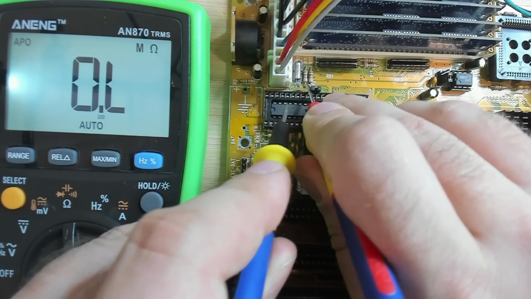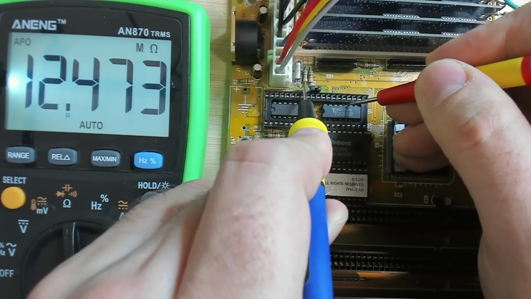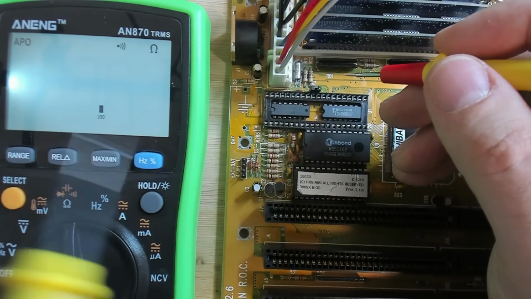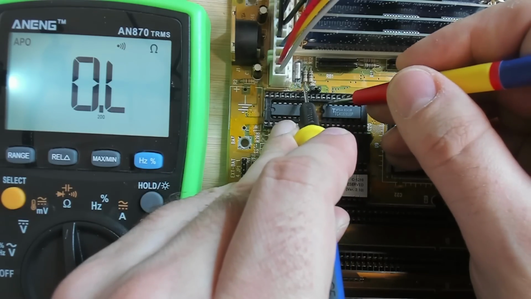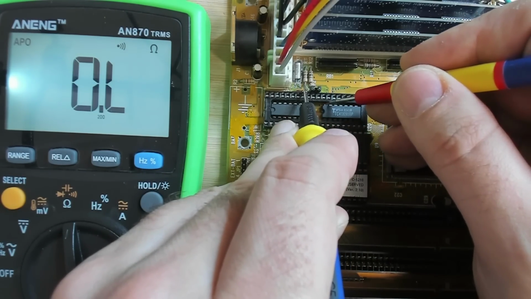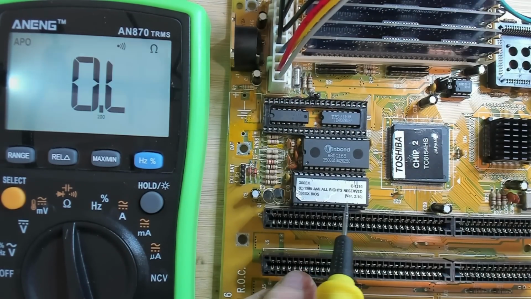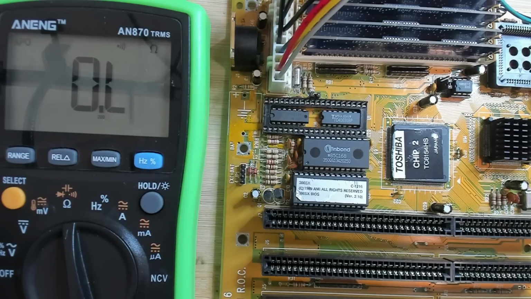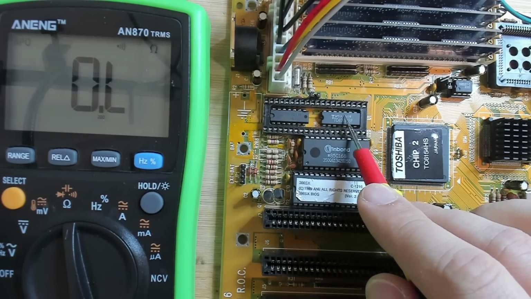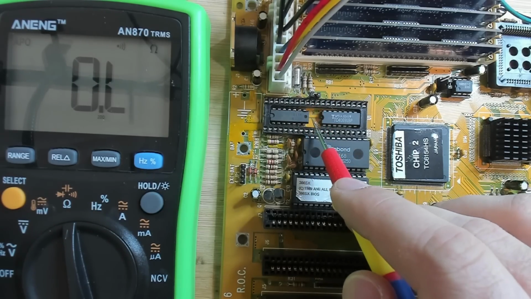Okay, and where does this one go? Does this go to another pin on one of these logic chips? Yes. So, and then this one goes back here. So we're inverting twice or what? Okay, a few possibilities. Either this chip is not working correctly or this oscillator is not working correctly.